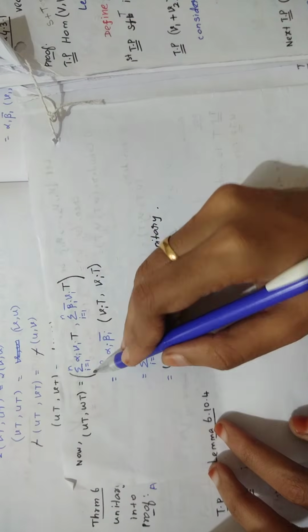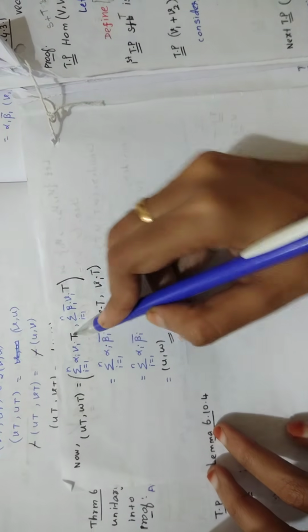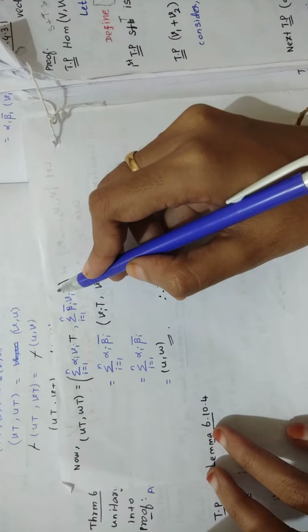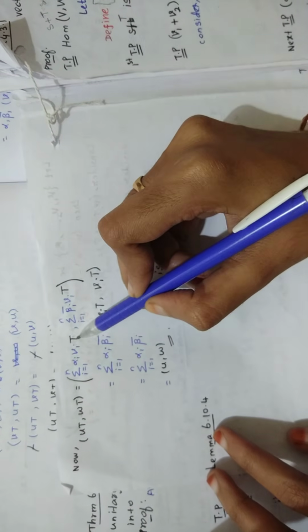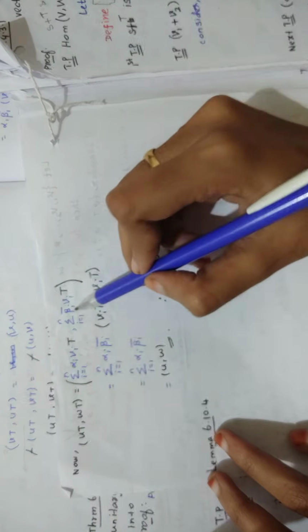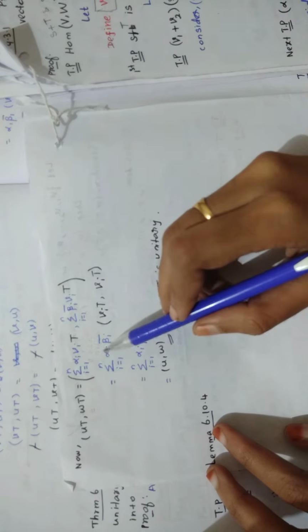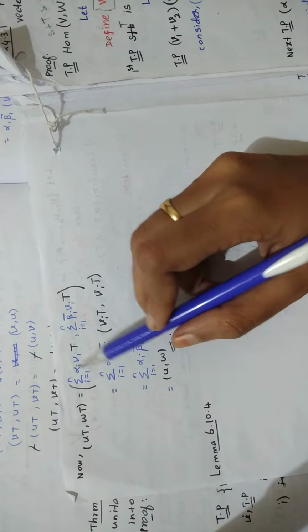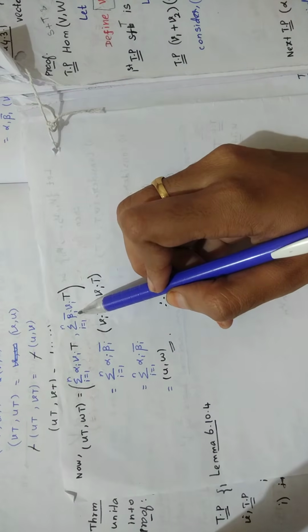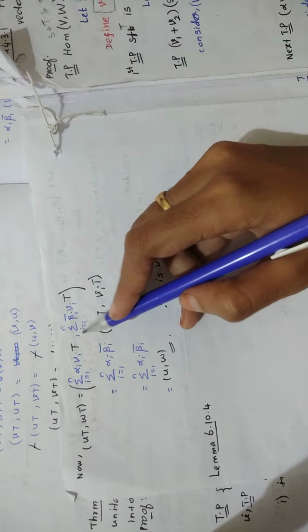ut comma wt is equal to, ut can be written like this, wt can be written like this. You know the value of u, put this and write t with that, comma, write the value of w and put t like that. From these two, you are taking summation i is equal to 1 to n alpha i and beta i bar outside.